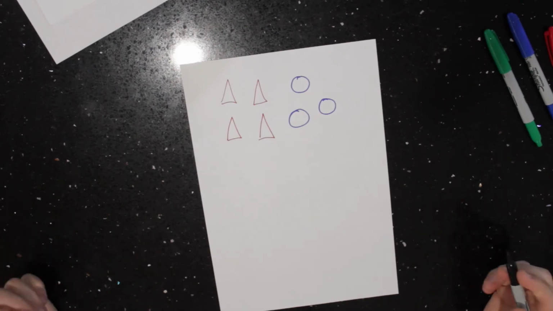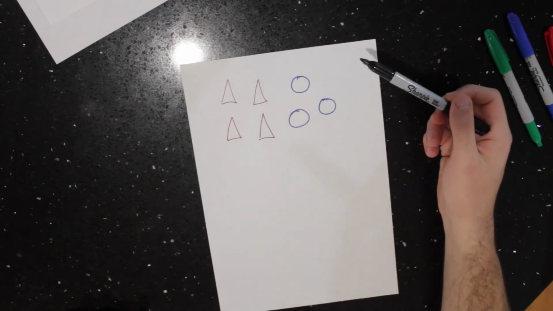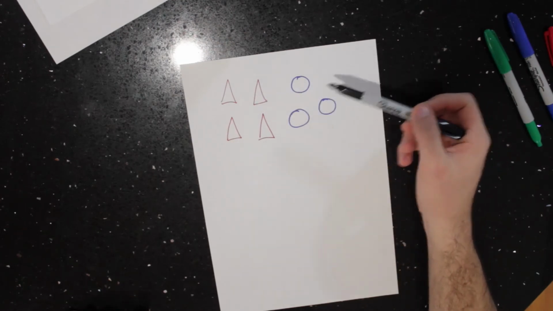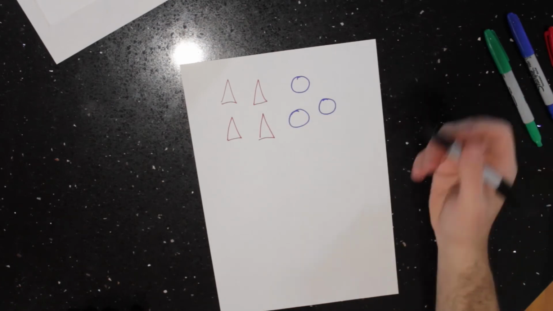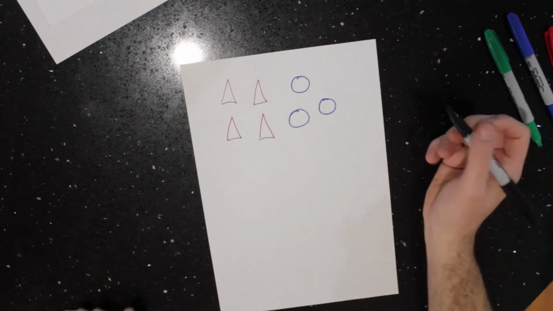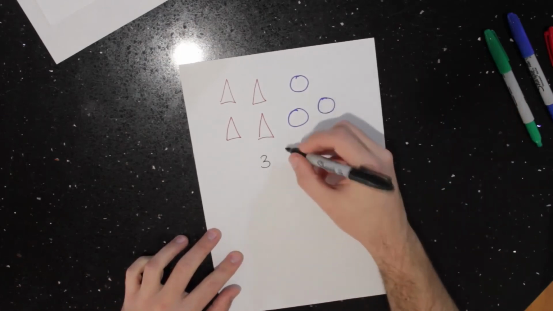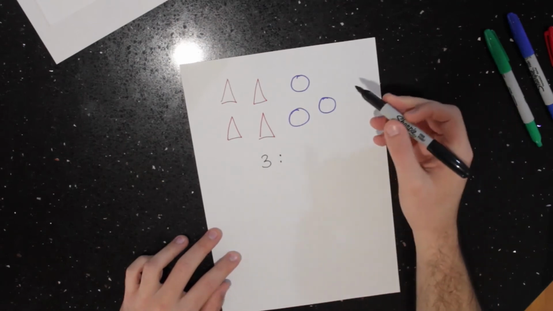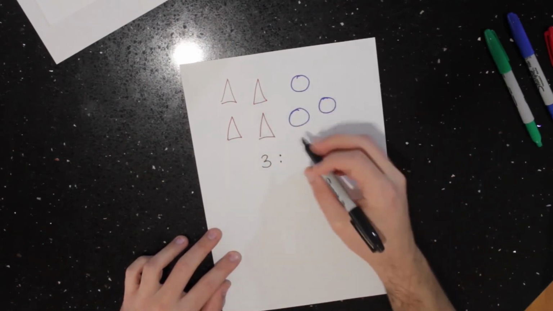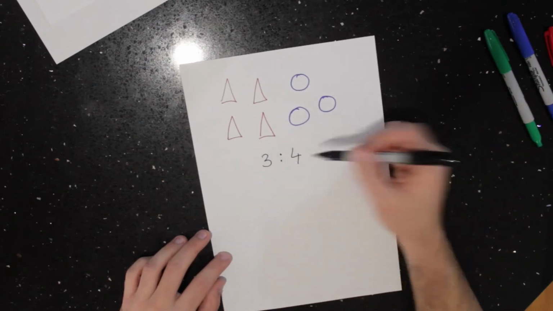If I was to write a ratio of blue circles to red triangles, well, there are 3 blue circles. Now I put my 2 dots in, and red triangles, 1, 2, 3, 4. So I have a ratio of 3 to 4.